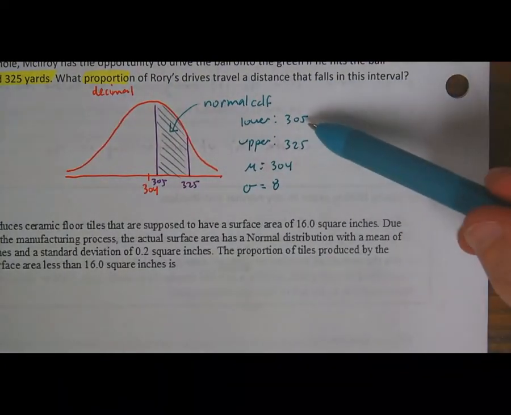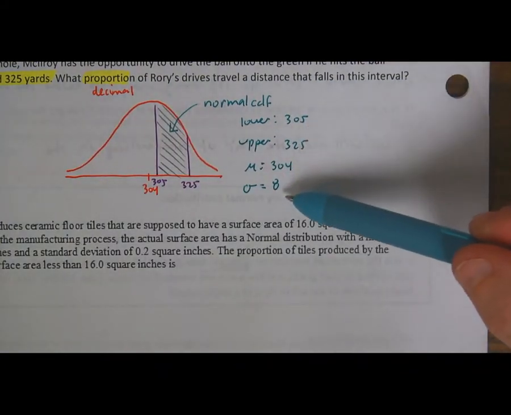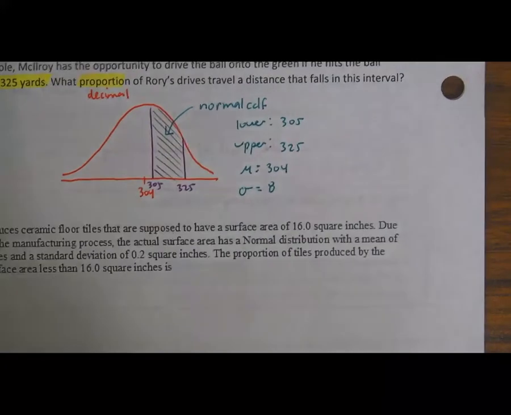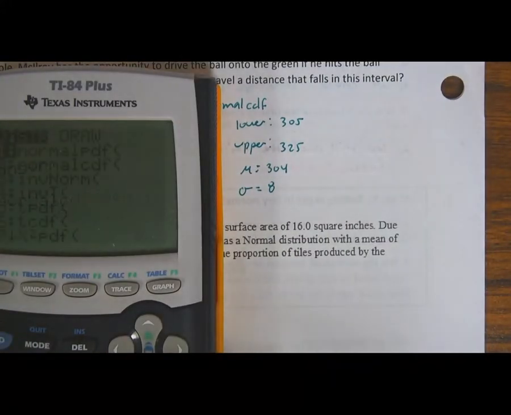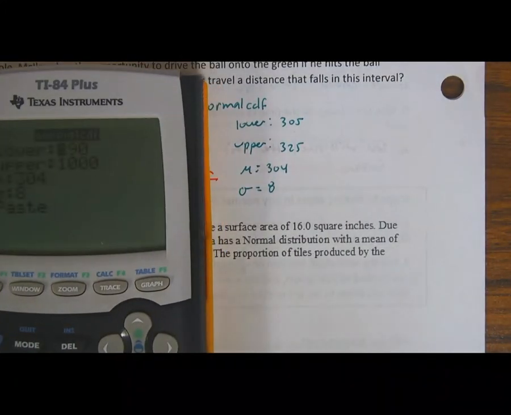So if you prefer writing it like this, instead of in the parentheses, you can do that. Let's see what proportion of his shots, based on his past games, what his statistics are here.